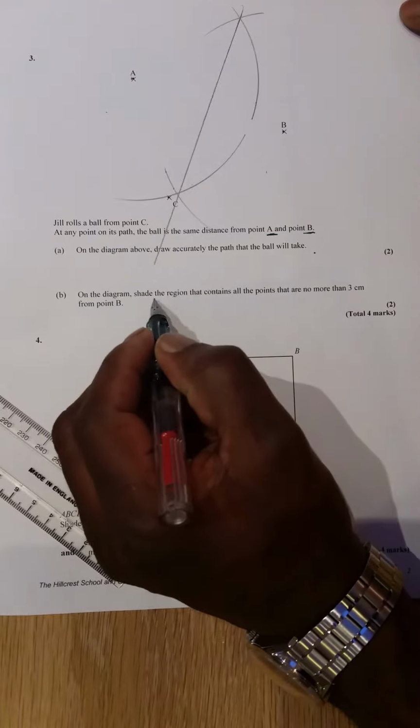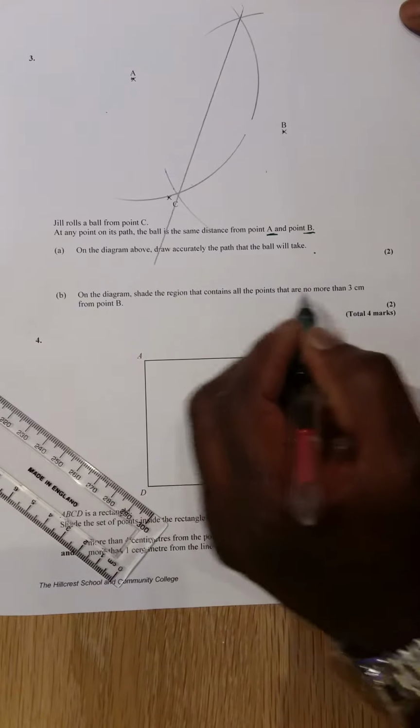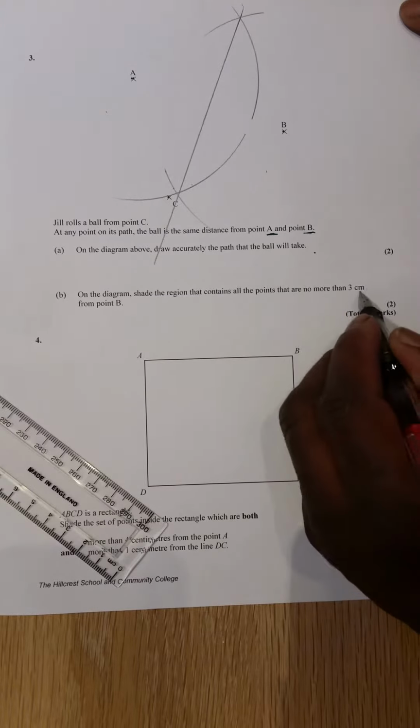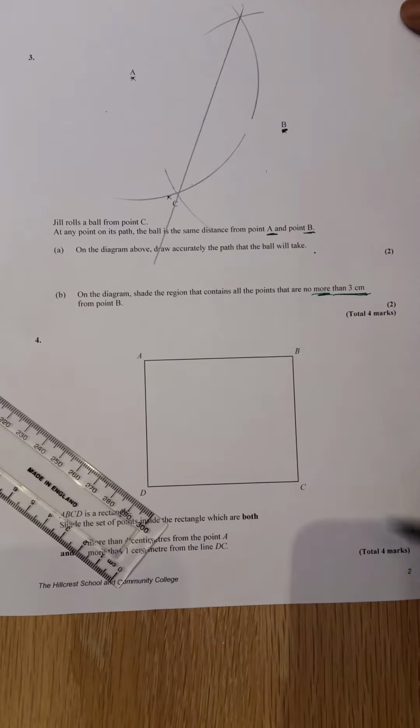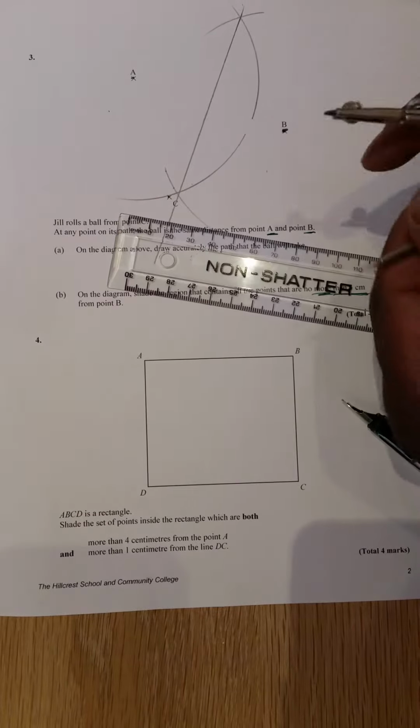On the diagram, shade the region that contains all points that are no more than 3 centimetres from point B. So you go to point B, and again, you get your compass and open it to 3 centimetres.